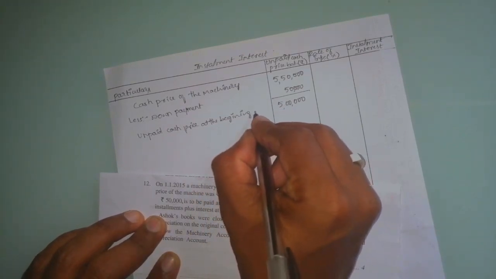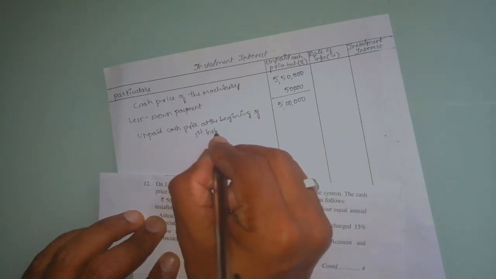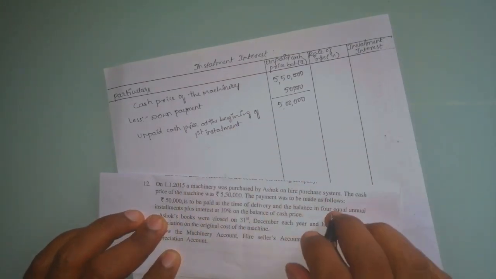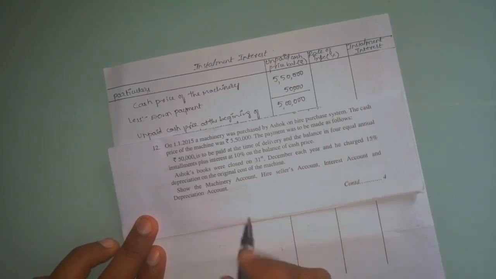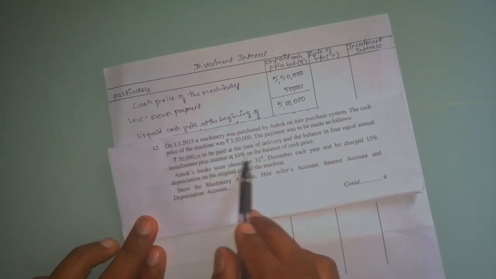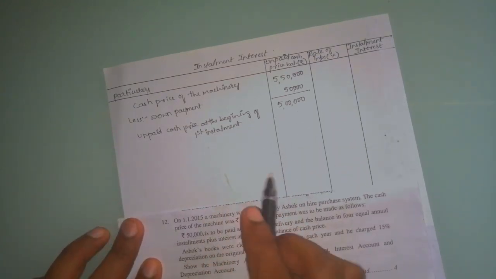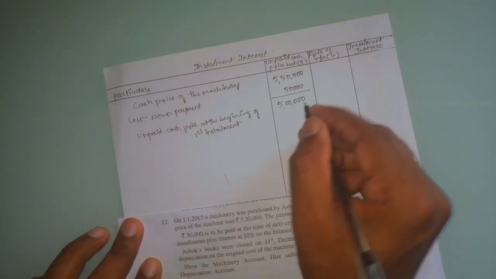Unpaid cash price at the beginning of the first installment. After that, installment plus 10% interest. The 10% interest will be calculated on the remaining balance of the unpaid cash price, which means rupees 5 lakh.